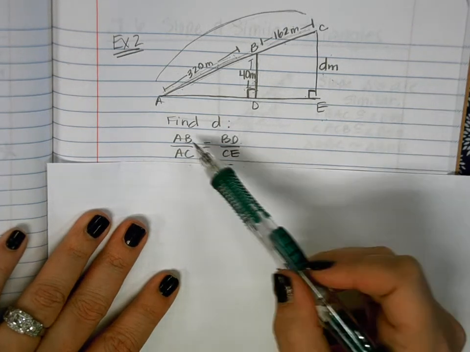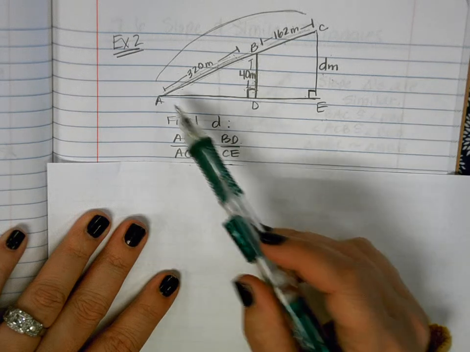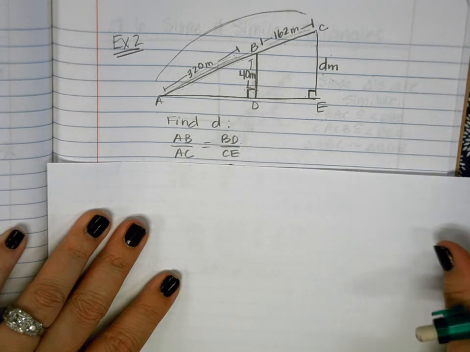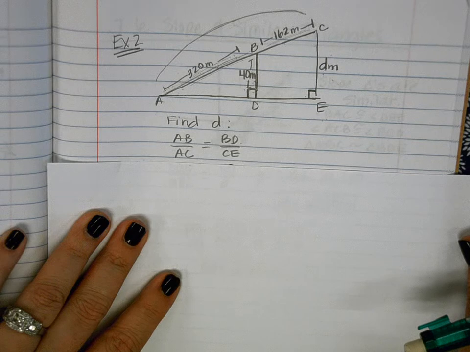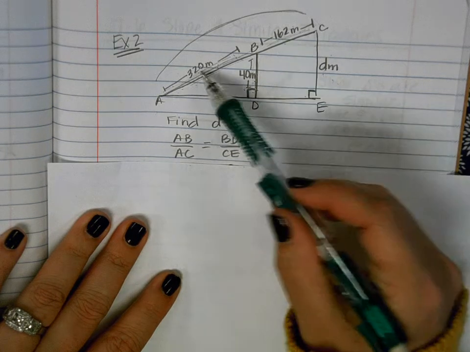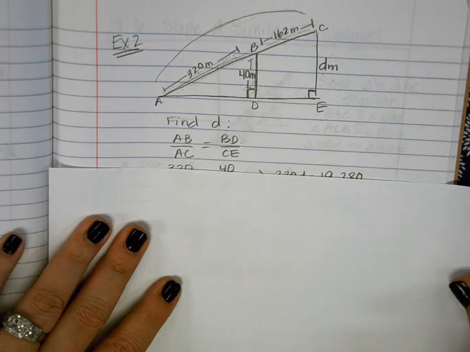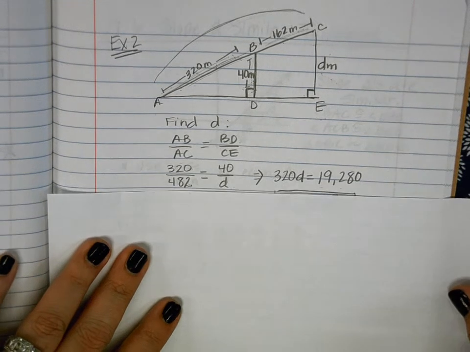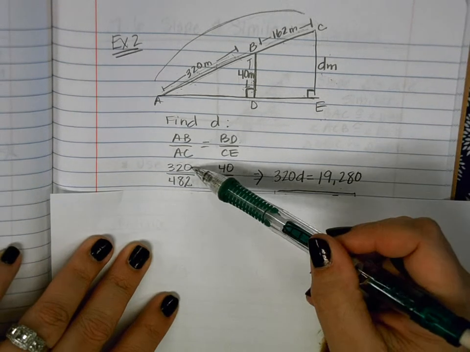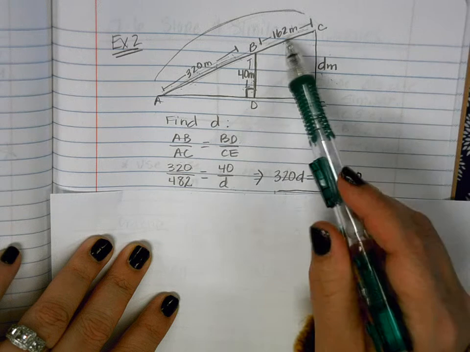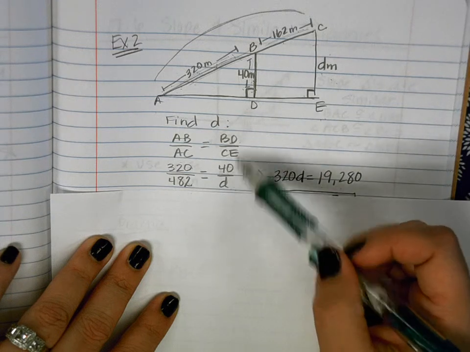So AB is just 320, right? What's AC? What's A to C? Like length? Yeah, what is this? 482. 482 meters. Good. So we have 320 over 482. So you add the two together, right? And then 40 over D.